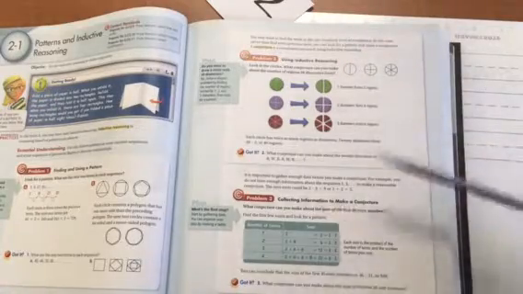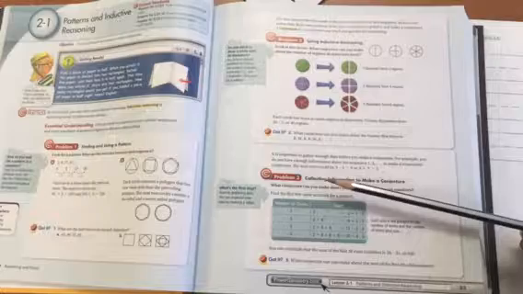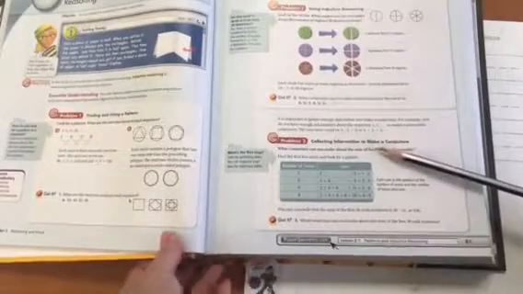So this is what this whole section is about, inductive reasoning, kind of projecting what you think will happen next. Go ahead and solve for number 2. Now let's go on to problem 3, collecting information to make a conjecture.